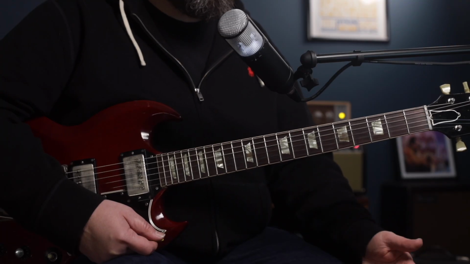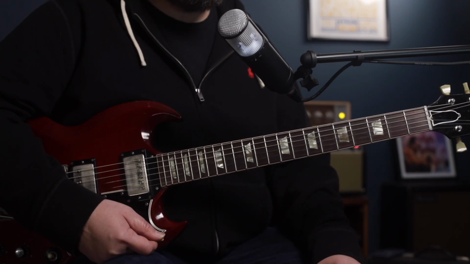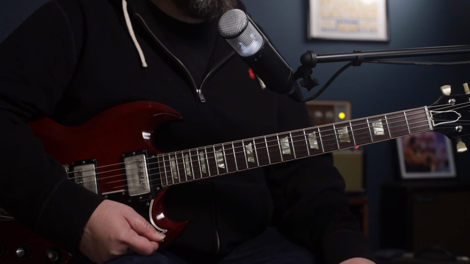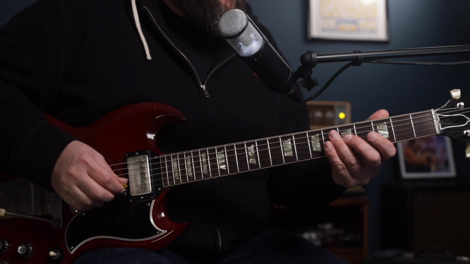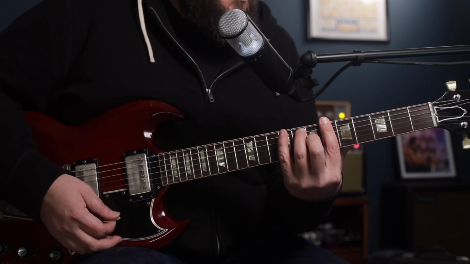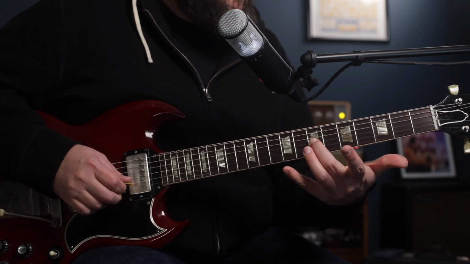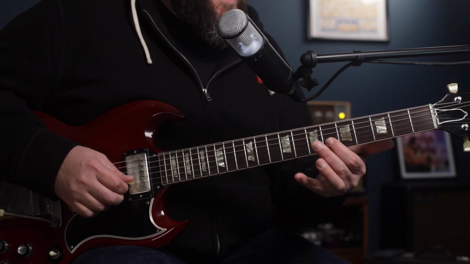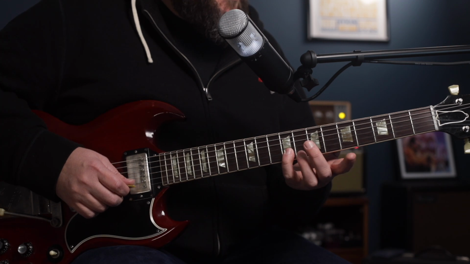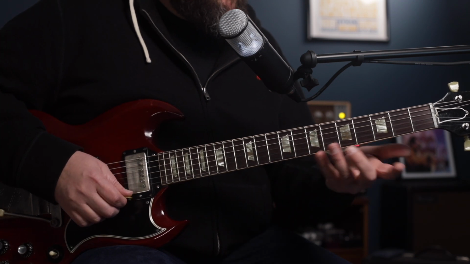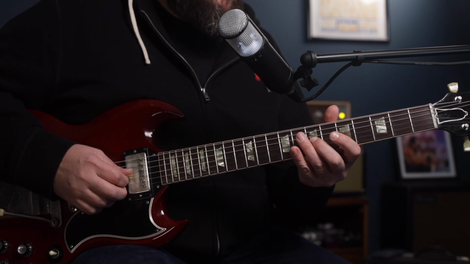So this lick starts out on the 3rd of the chord we're playing over and then builds a diminished 7th arpeggio off of that note. So if we play it over a B flat 7 chord, we would start on the 3rd, the note D, then go to F, then up to A flat, then B. That gives us our diminished 7th arpeggio.